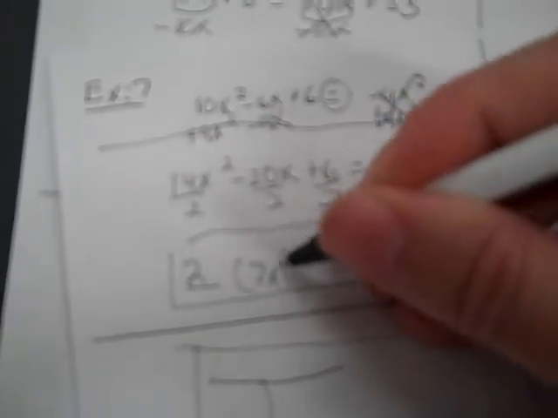So up to 2. Well, that works. That works. And that works. Okay, so 2 is going to work, but just 2, not 2x. So 2. Okay, so that's going to be 7x to the second minus 10x plus 3.